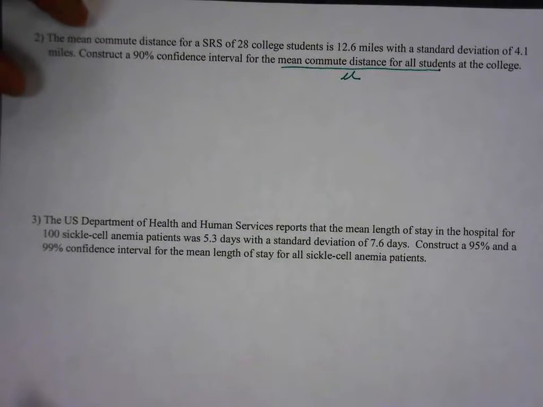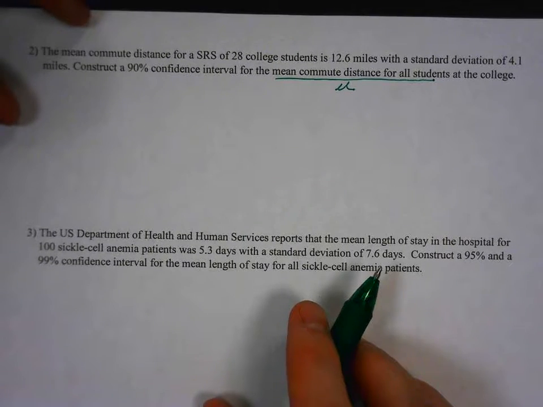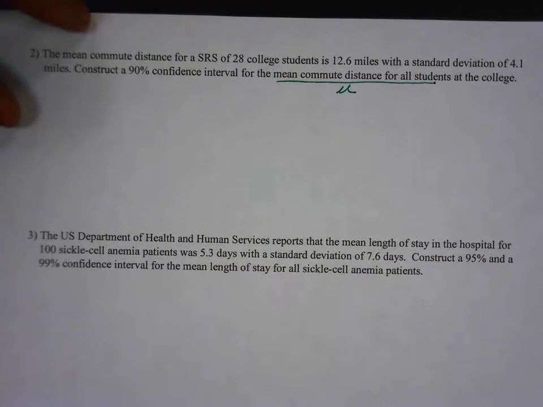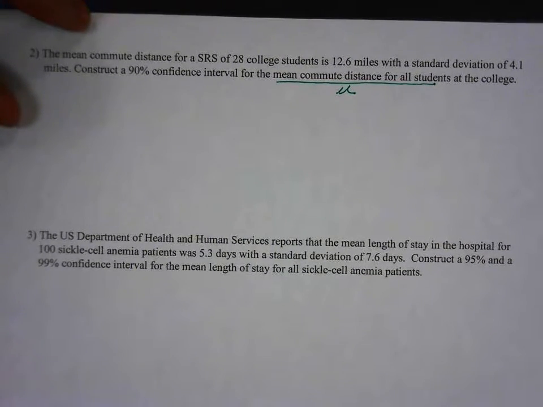Okay, so as we read through this, the trickiest part on these is to recognize whether or not you're given sigma. Because remember, that's what this all comes down to. If you know sigma, then you're going to use the z distribution. If you don't know sigma, then you're going to use the t distribution.